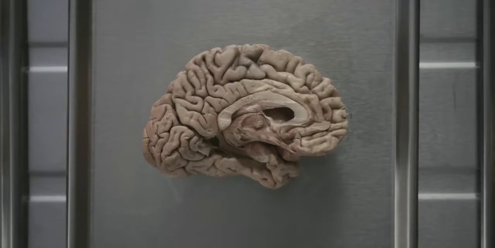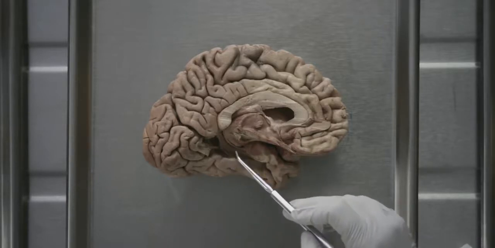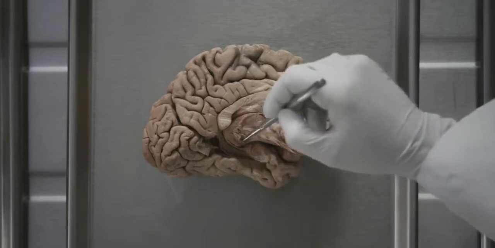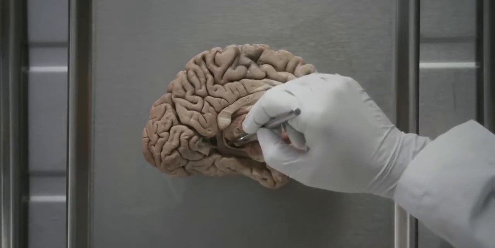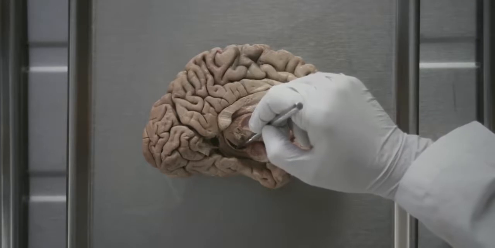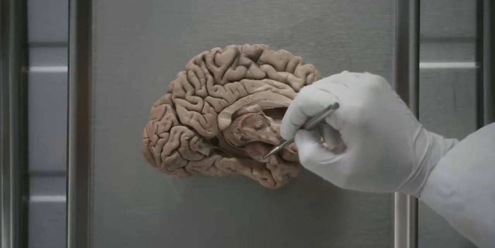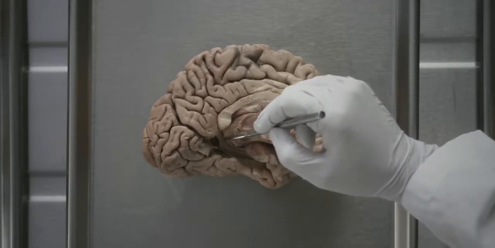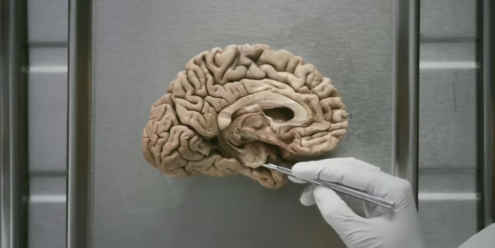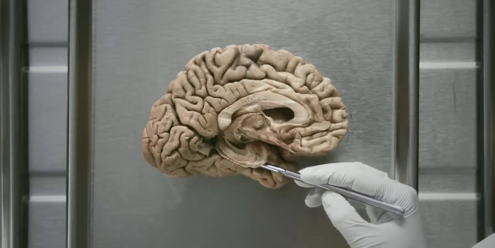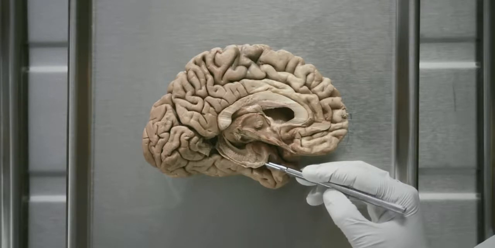In this specimen, we have approached the hippocampus from a medial approach. We have taken away part of the temporal cortex here. The lateral ventricle is right here. And lying in the floor of the lateral ventricle is the hippocampus. This unusual view of the hippocampus shows the underside of this structure and exemplifies the increased surface area achieved through extensive folding. Here's the outflow from the hippocampus, the fornix.